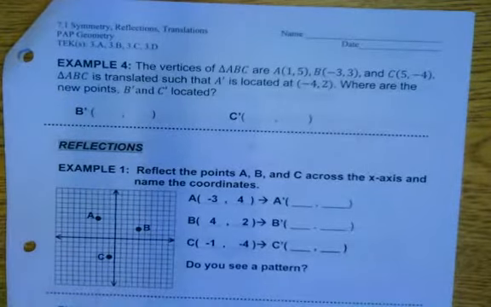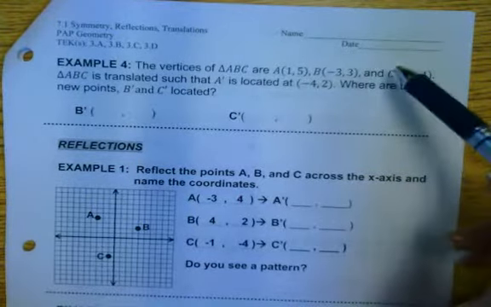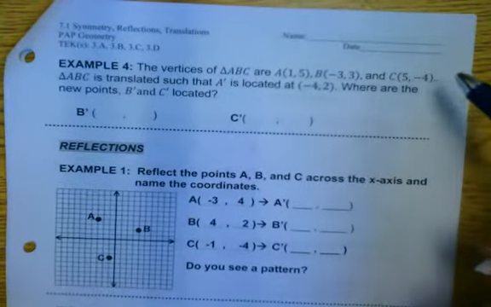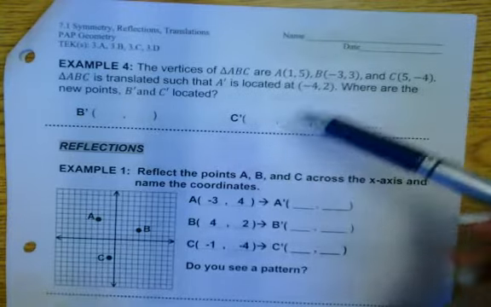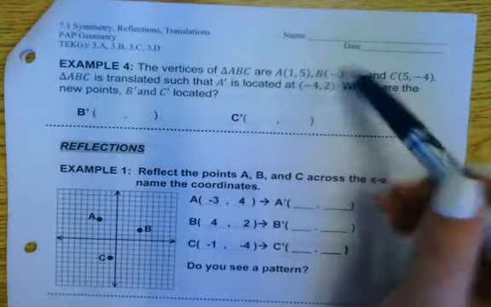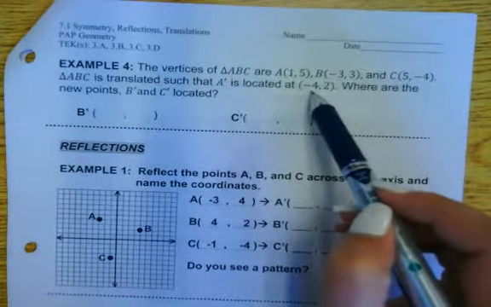Okay, example 4. This time you are not given a coordinate grid. It's strictly a word problem. You just have to do the mental math or write it out. The vertices of triangle ABC are 1, 5, negative 3, 3, 5, negative 4. It is translated such that A prime is now at negative 4, 2. What are the new points for B prime and C prime?